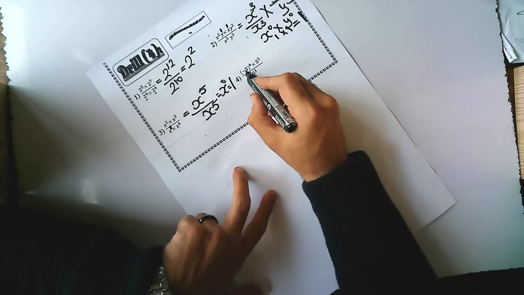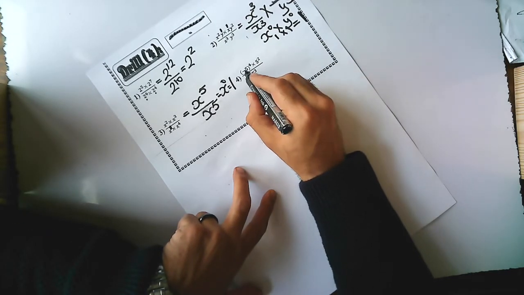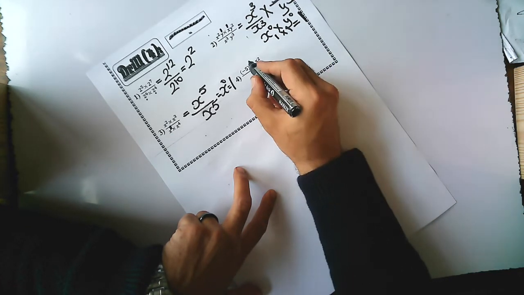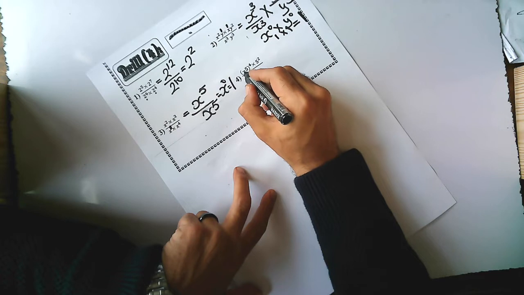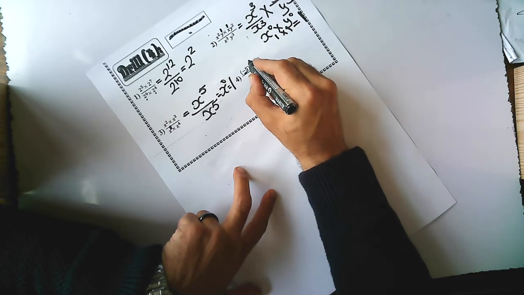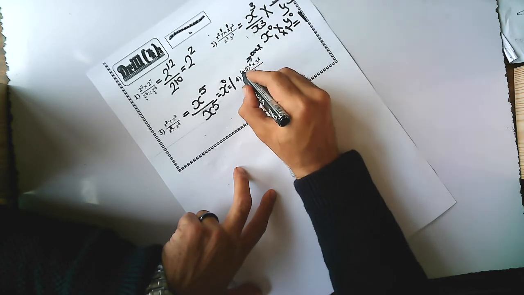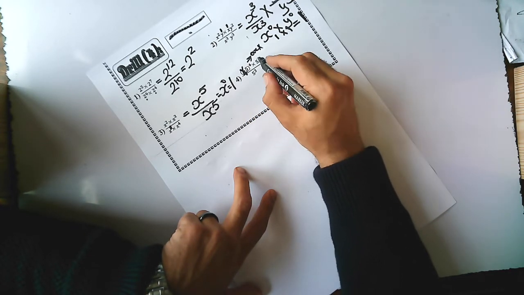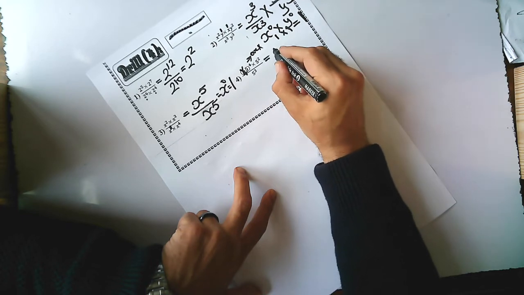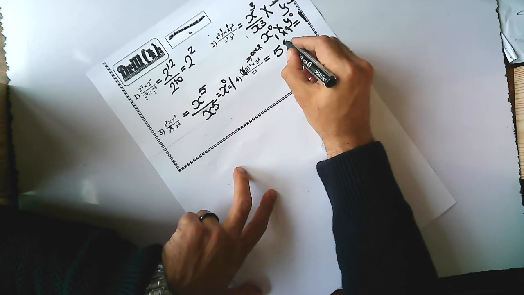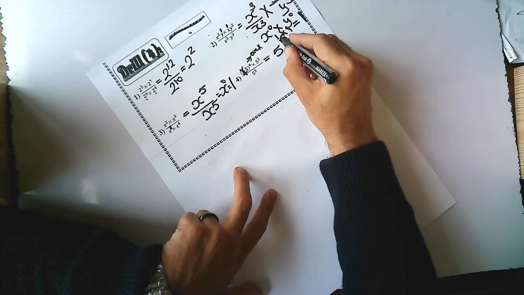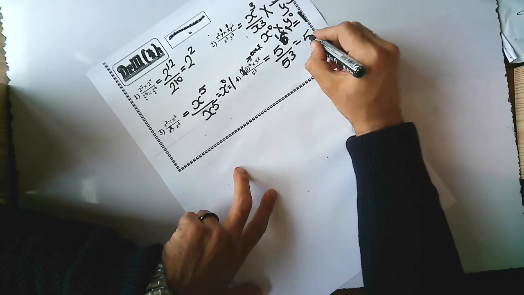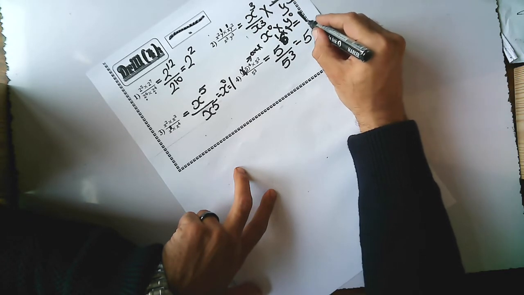In this case, the bases are different. The base here is negative 5 and the base here is 5. But with a negative base, we must look at the power. The 4 is even, so it will cross the negative sign. It means 5 to the power 4. 5 to the power 2 over 5 to the power 3. It will be 5 to the power 6 over 5 power 3, which equals 5 to the power 6 minus 3, which equals 3.